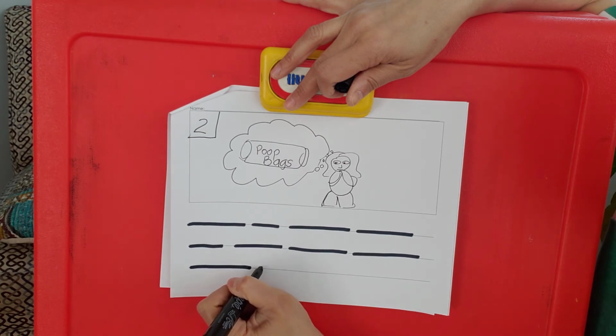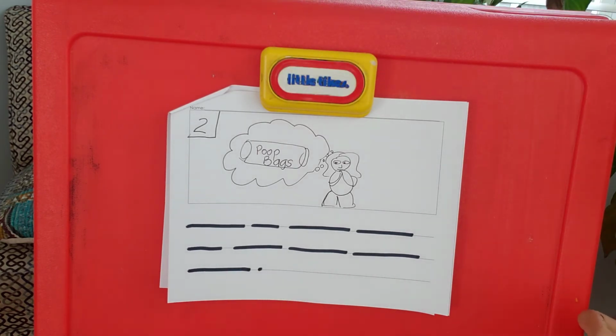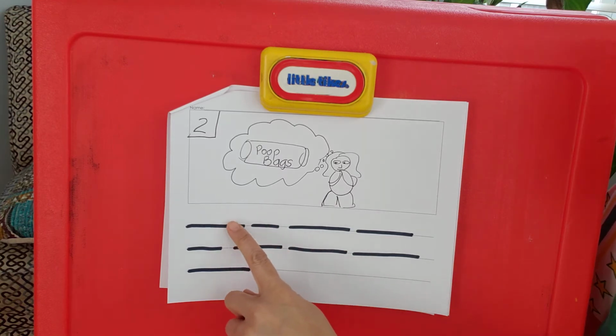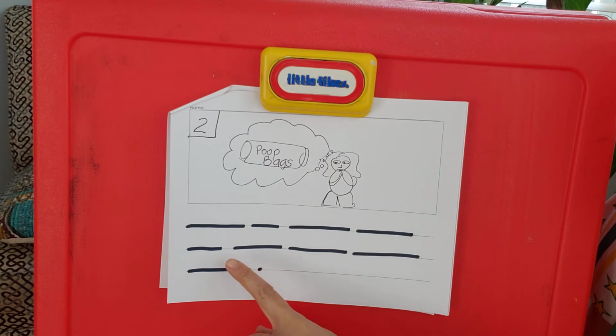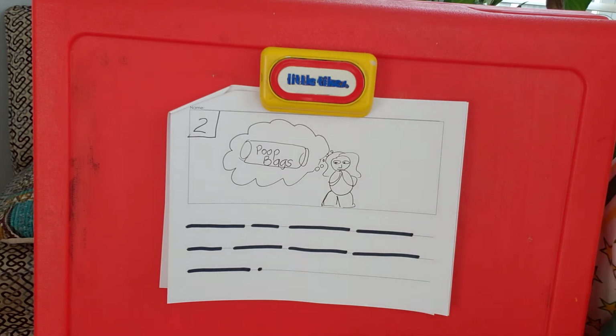bags. Now, you don't have to draw lines for every word, but I find that it's something that helps me, because if I forget what I want to write, I can count the lines and say, wait a minute, did I put all of the words that I wanted to say? Because I have 9 lines here, and I only have 5 words on my paper. So I can go back and figure out what I was missing. So let's see. Next.